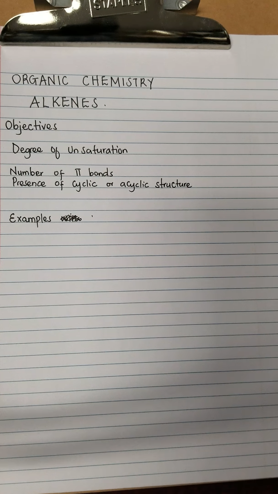So before we go further into discussing alkenes and their reactions, we have to understand what we mean by the word degree of unsaturation. And also we shall see how the number of pi bonds or presence of cyclic and acyclic structure tell us the degree of unsaturation of a given compound.